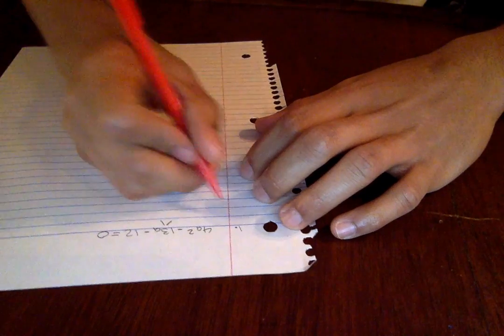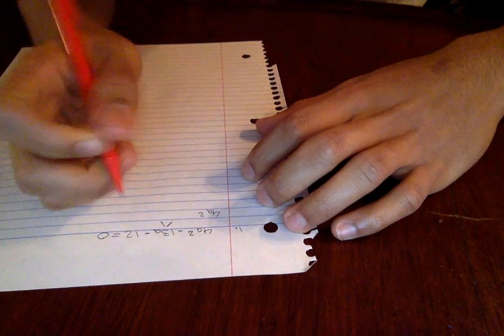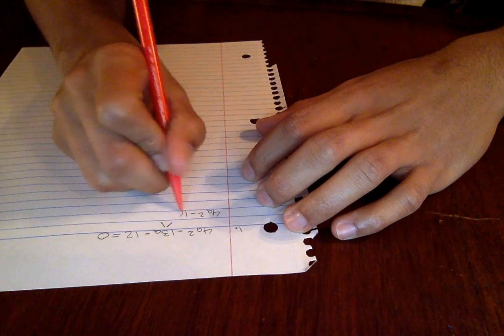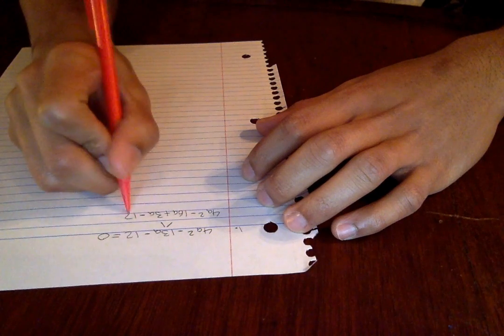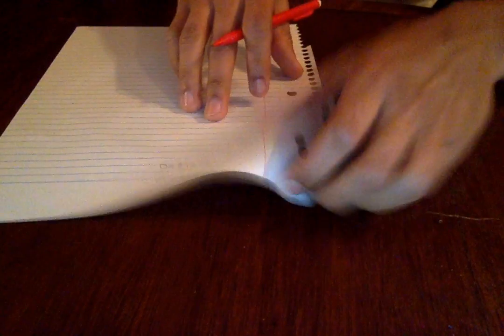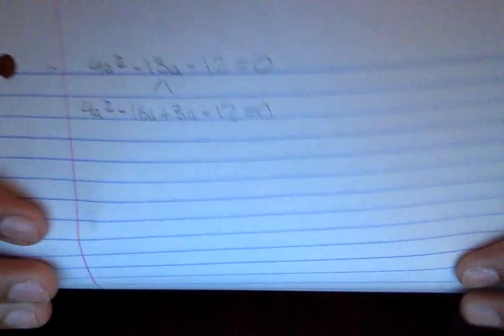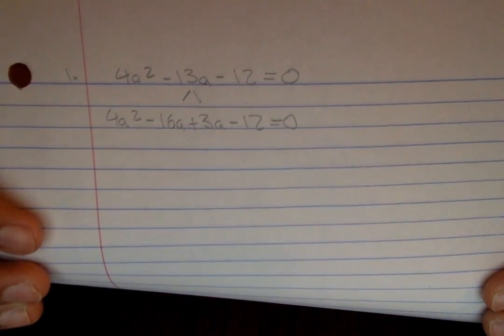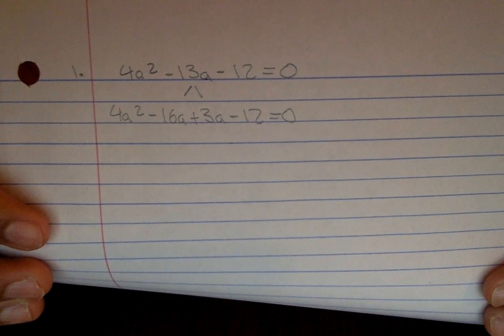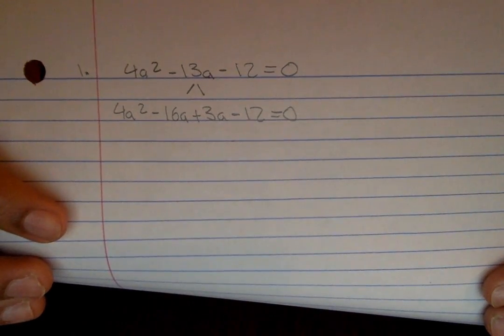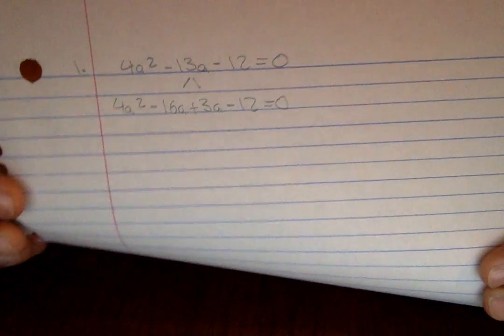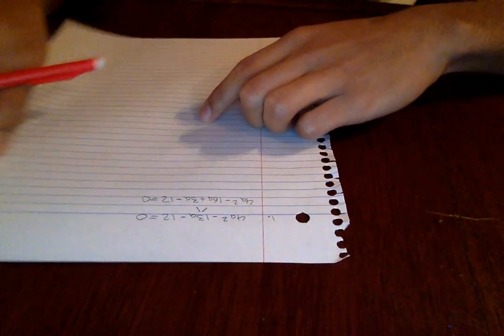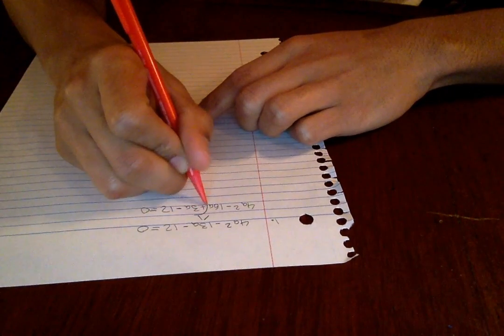So it should read 4a squared minus 16a plus 3a minus 12 equals 0. Just like this. And again, the reason you want to do this is so you can make your life easier and split it into two smaller problems. This just makes it a lot easier to factor. Probably the only way to factor also. Okay, so you split it into two different problems.